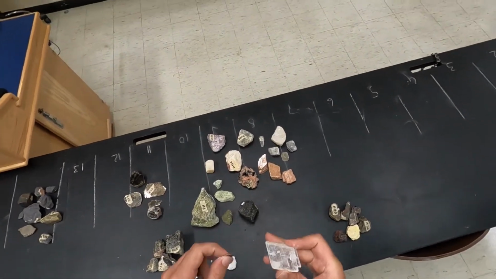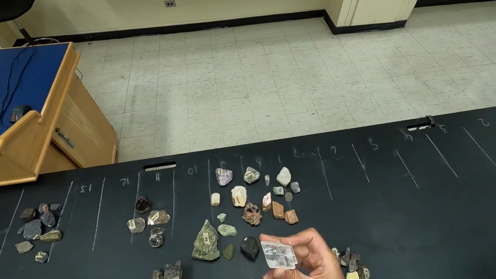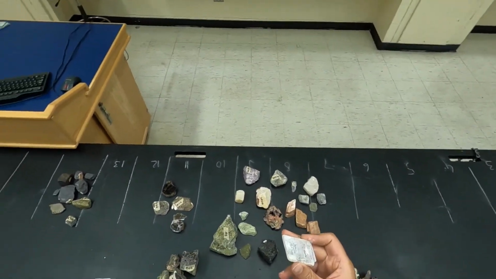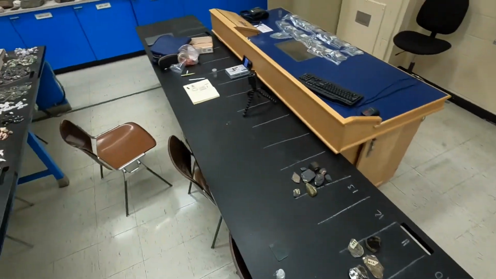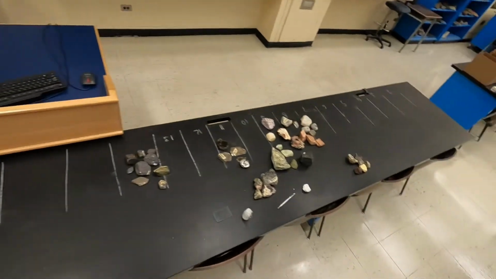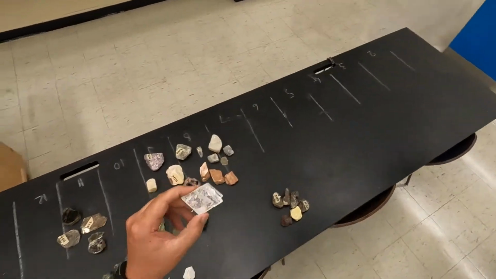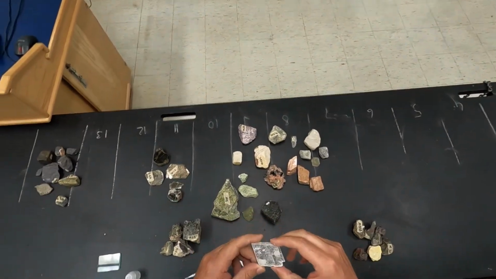So I made a big scratch here, another big scratch here, and so calcite not easy to scratch with a copper coin. So key distinction really here in terms of recognizing this mineral and comparing it against the calcite.